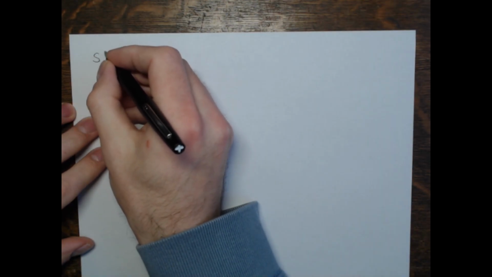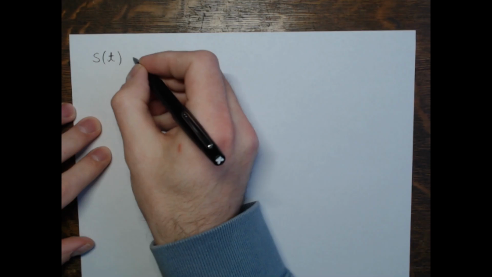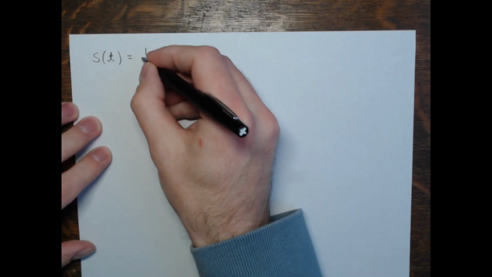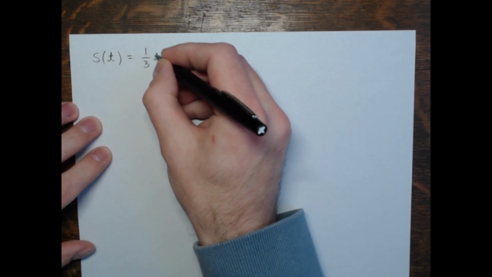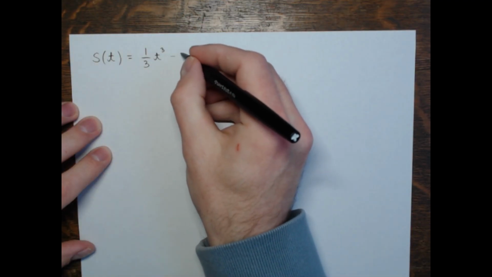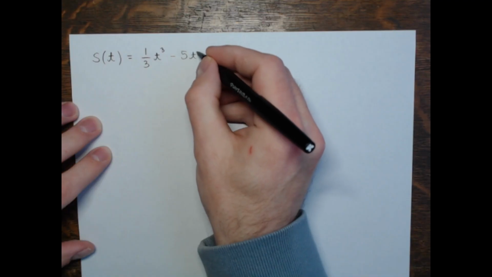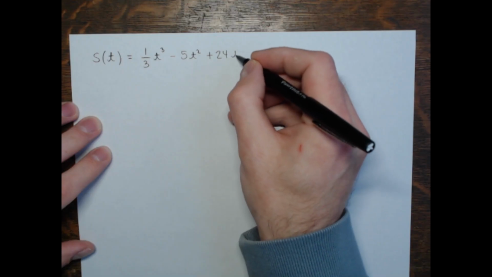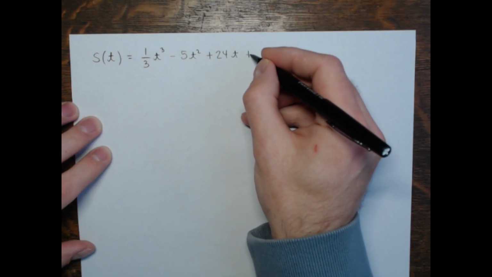So we got the position of this bird on this line at any given time is given by t cubed divided by 3. I'm going to write it this way, 1/3 t cubed minus 5t squared plus 24t plus 2.